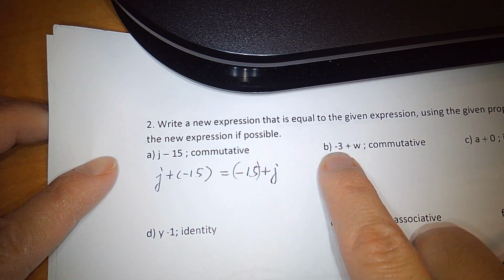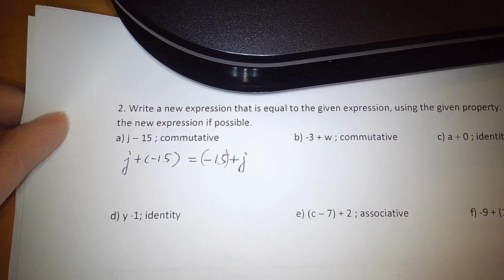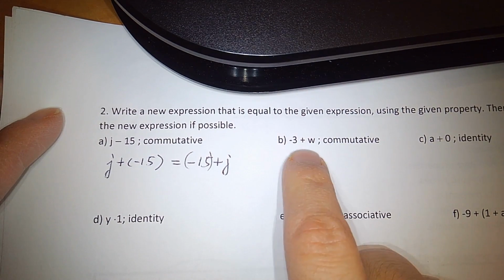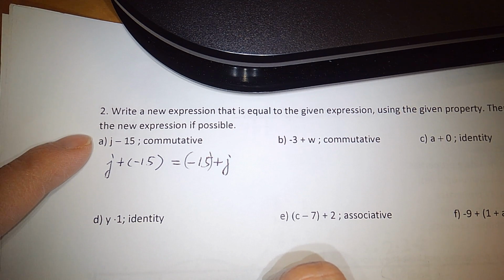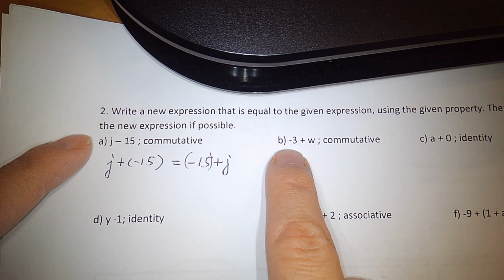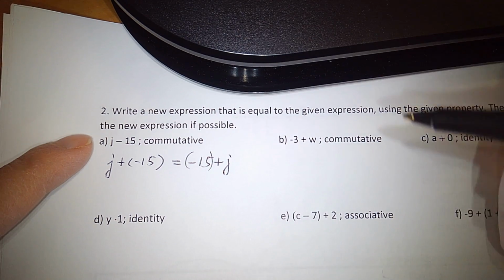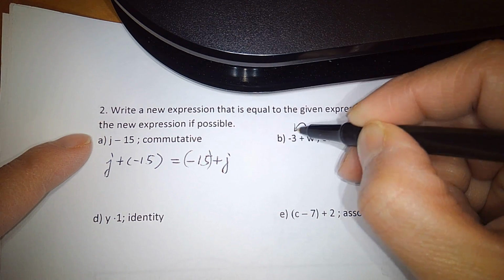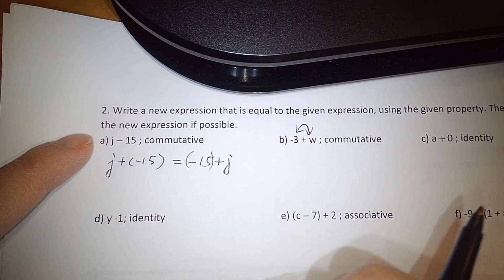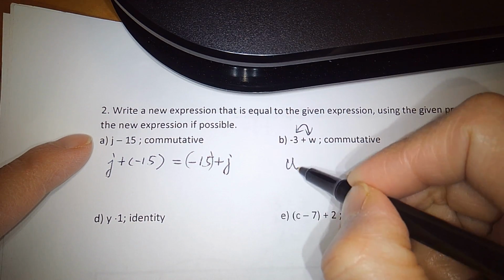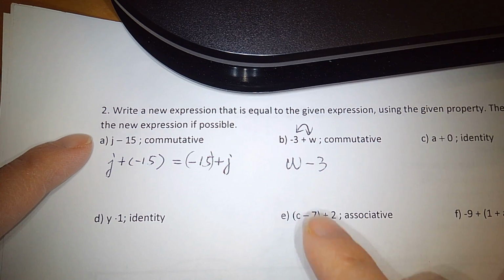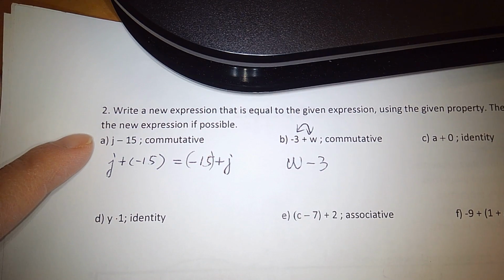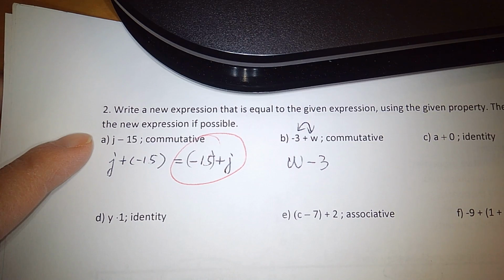All right, so this one, I'll just write a new expression. By using commutative property, how do we rewrite this? Commutative property means when you interchange the position of this, right? So W plus -3, or -3 plus W, right? New expression, okay?